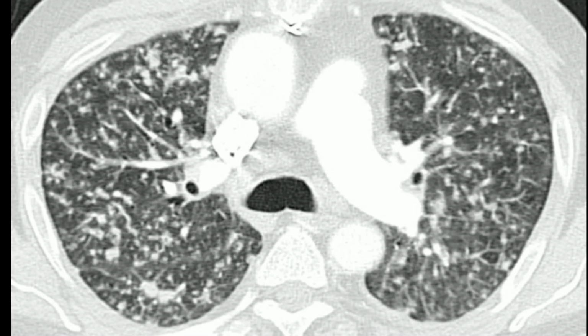This is an example of tree in bud pattern in a patient with squamous cell carcinoma leading to endovascular metastases in the lung. As you can see, these nodules have a range of sizes. Some are small, medium, and some are large. The heterogeneity of the nodule size should make you think of metastases also. Sometimes infection or sarcoid can result in heterogeneity of nodule size.